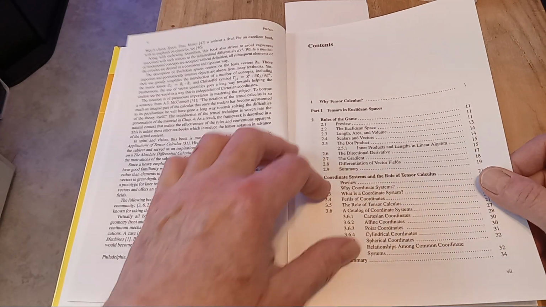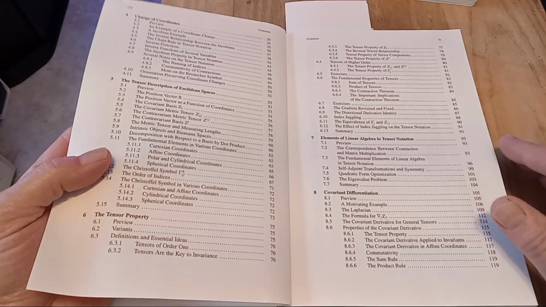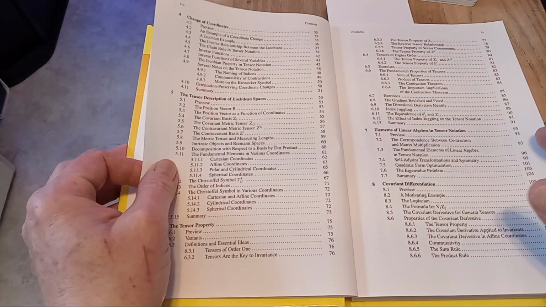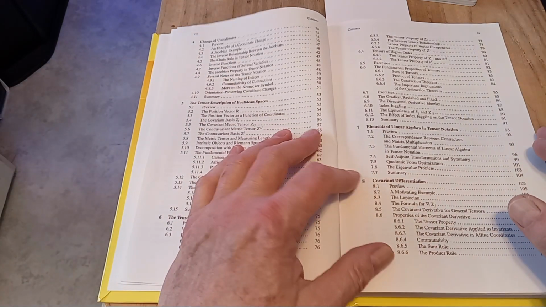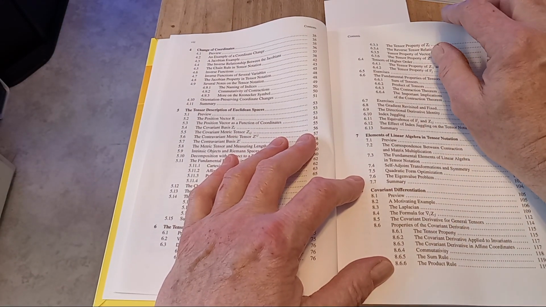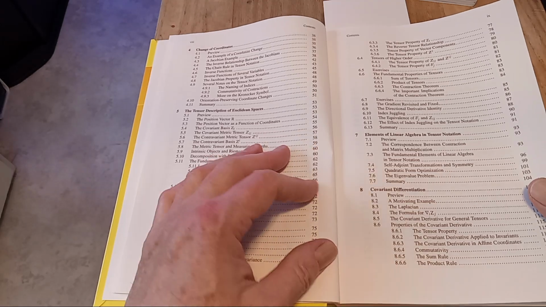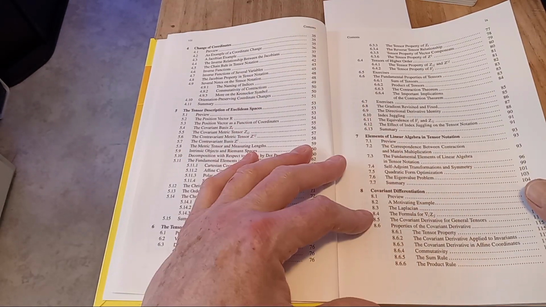He does give in various sections a little historical background of where this comes from. I love that. I think that's excellent. I'm always interested in that. Where does this come from? Who thought of it first? Why did they use it? So I think that's really great.